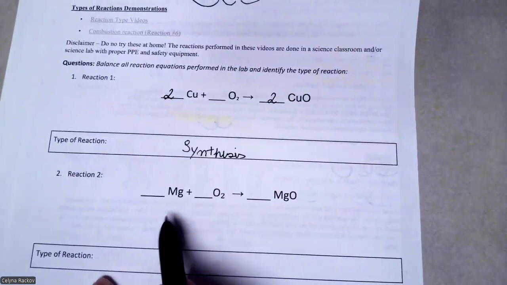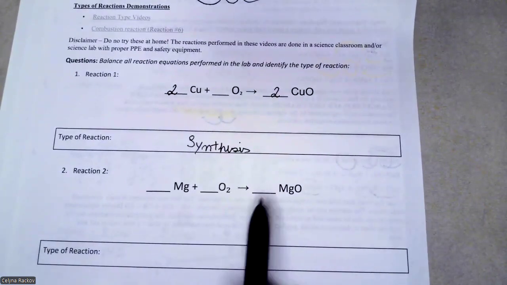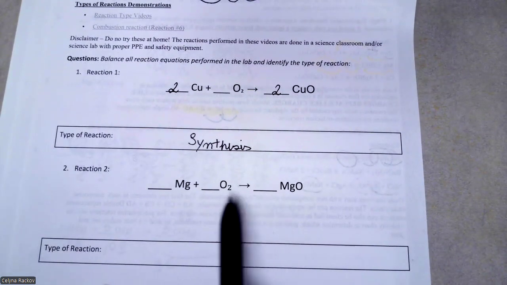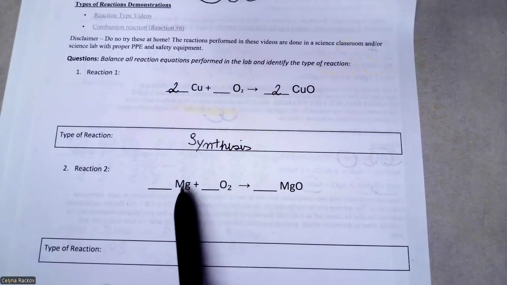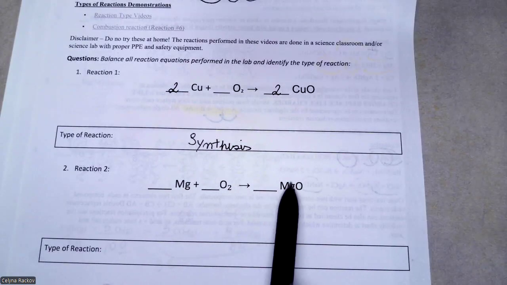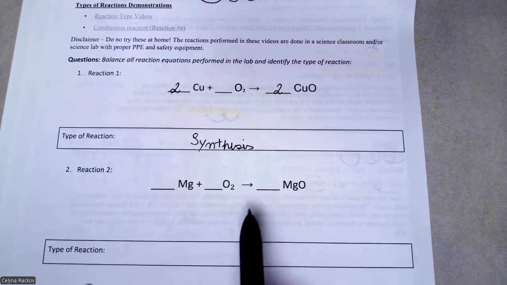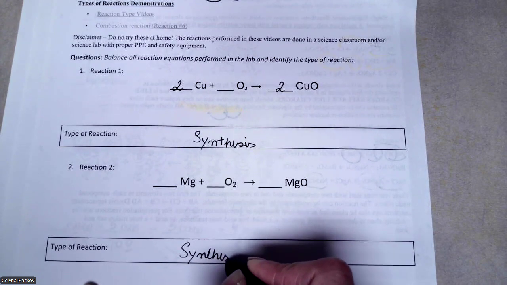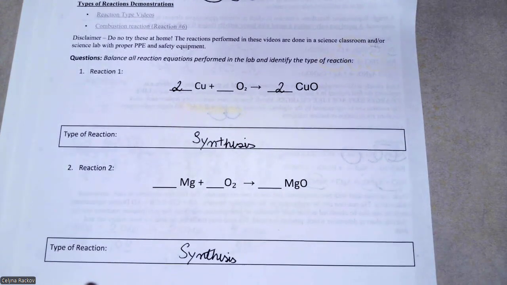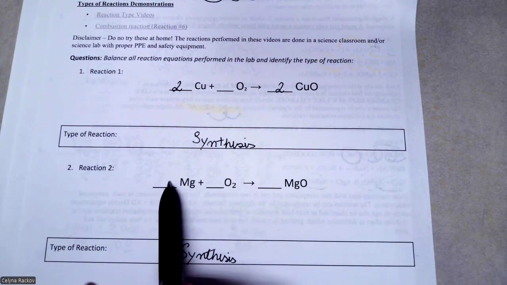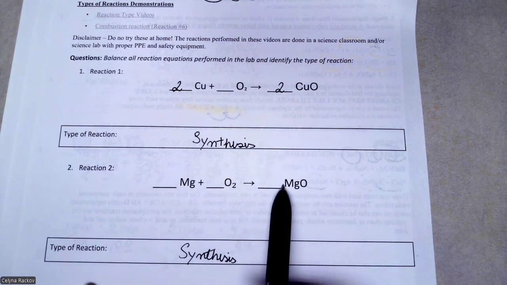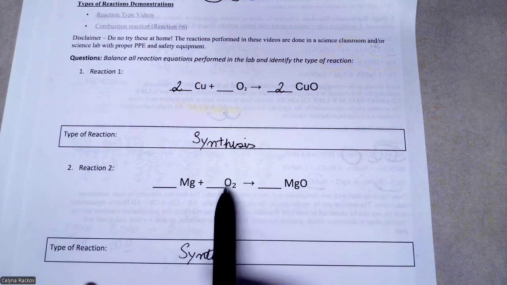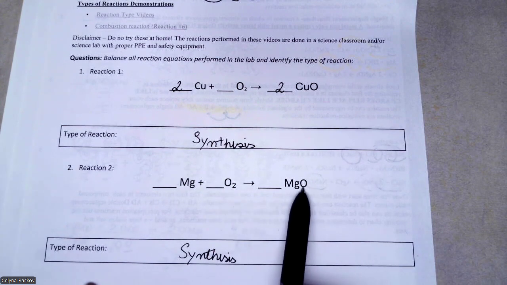And about reaction 2, what's the type of this reaction? I have 2 reactants making just 1 product, so this reaction is also synthesis, right? Now, 1 magnesium, 1 magnesium, okay? Here you have 2 oxygens, and here we have only 1 oxygen.